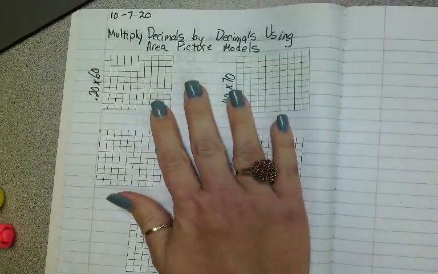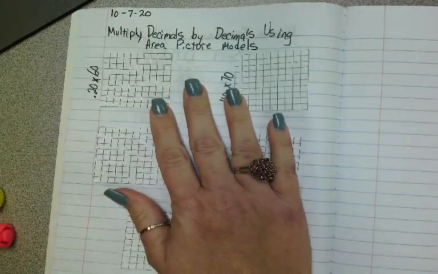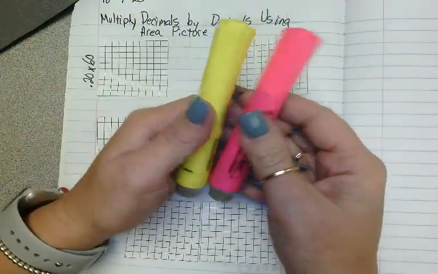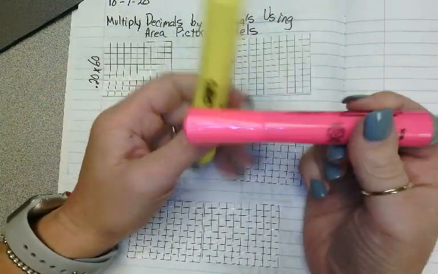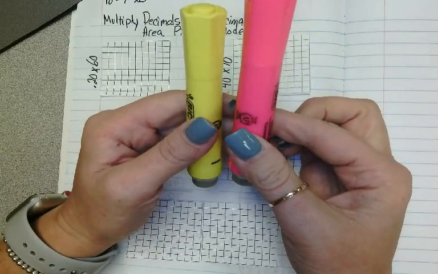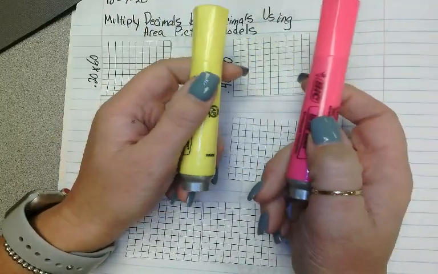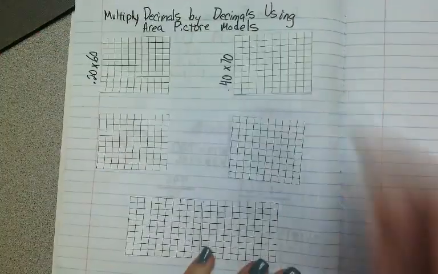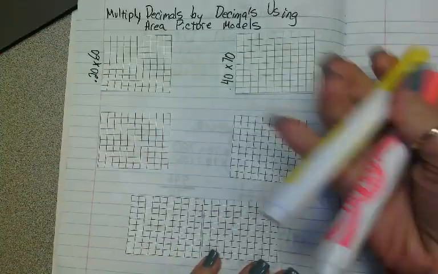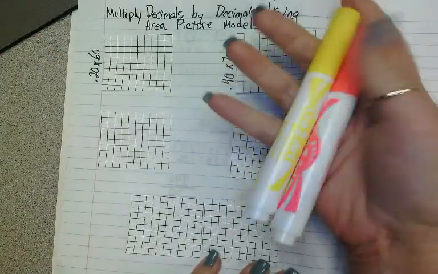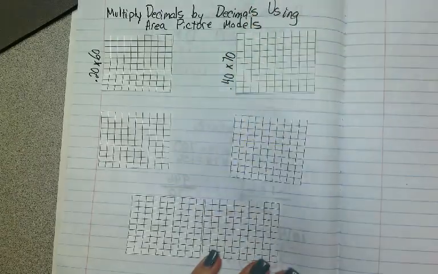Okay? So for this activity, I like to use highlighters because at a certain point we need these to overlap one another, and it's a little easier to see. So if you have some highlighters handy, you can use those, or some light colored markers. I think that a yellow and maybe a green or a pink would work fine too.